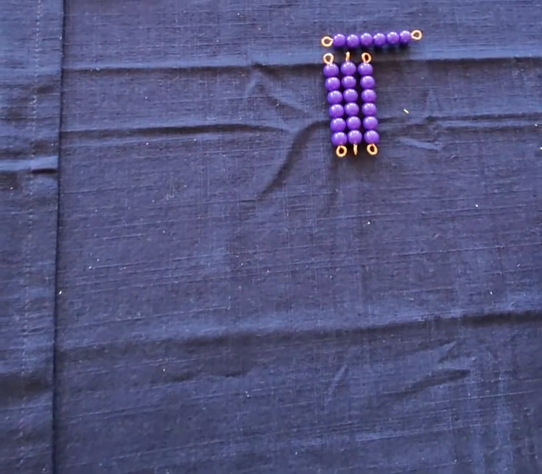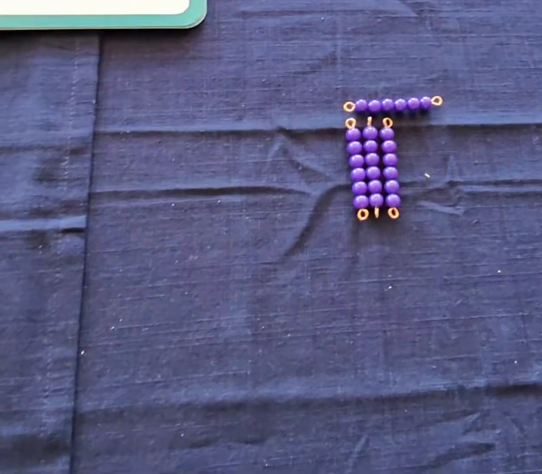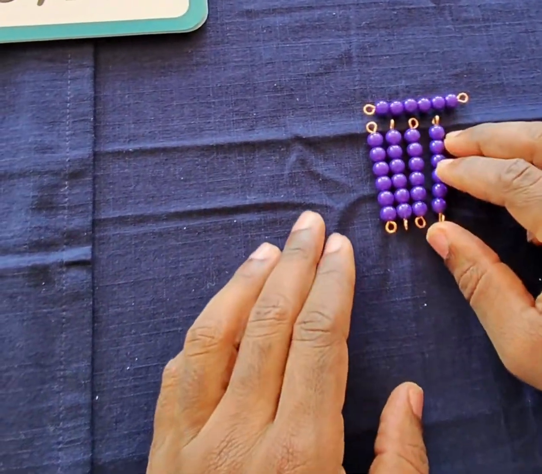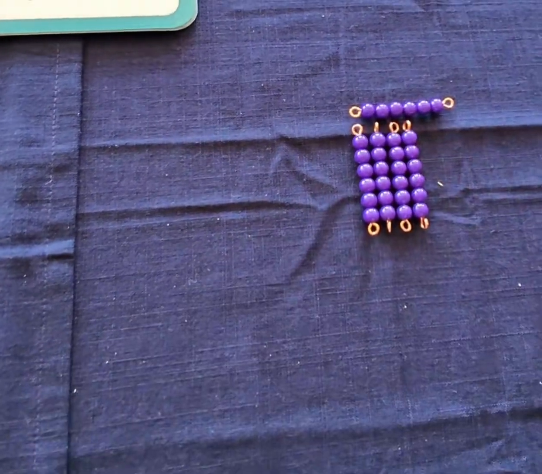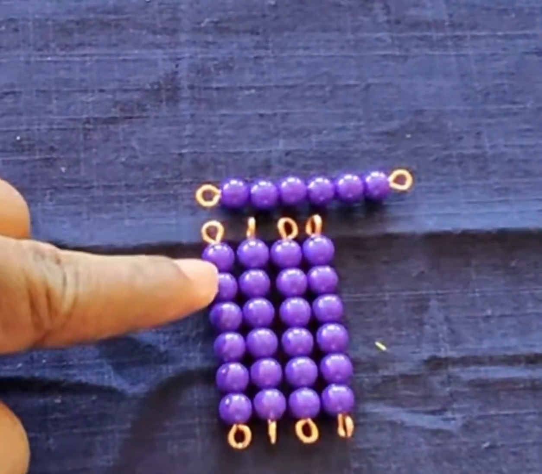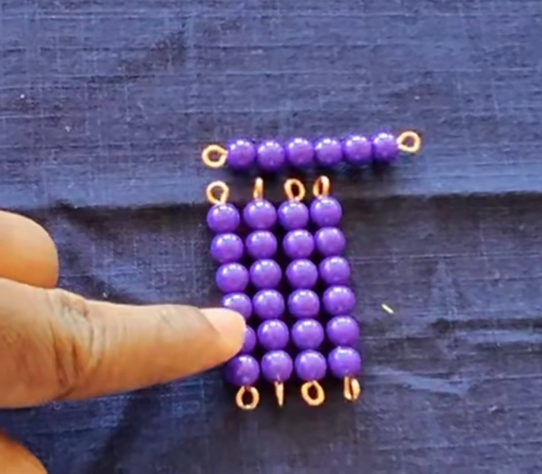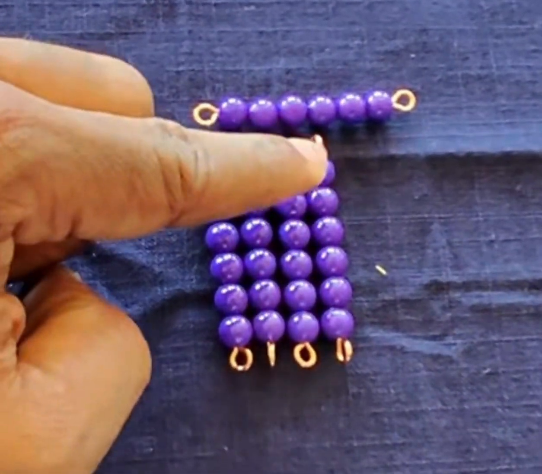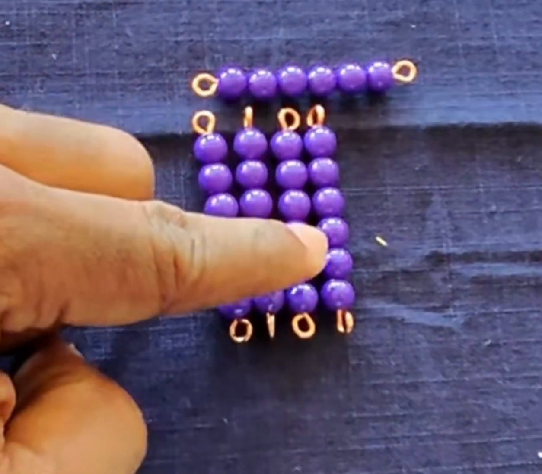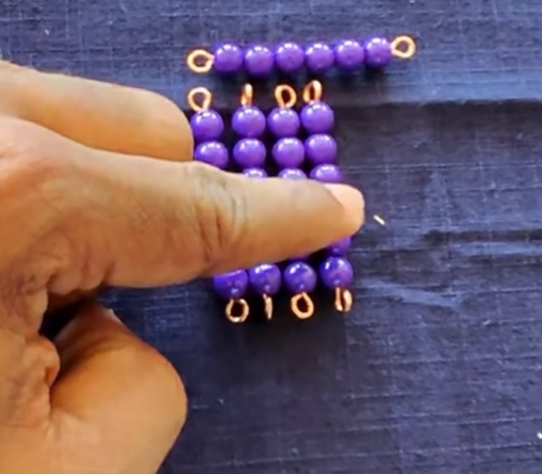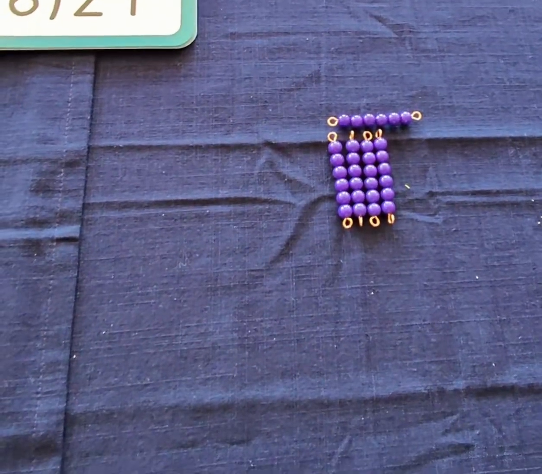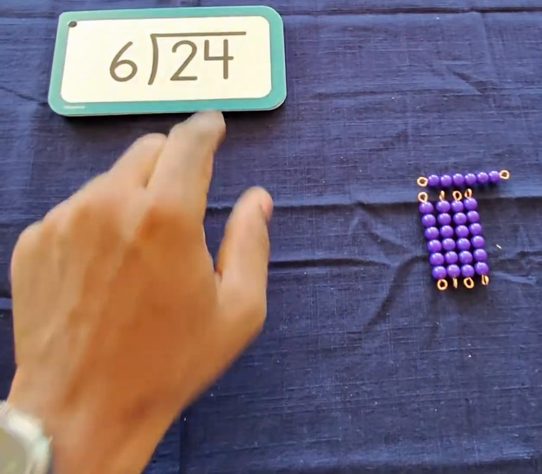Is that 24? What do you think we should do? Is that 24? Okay, so let's look at it.